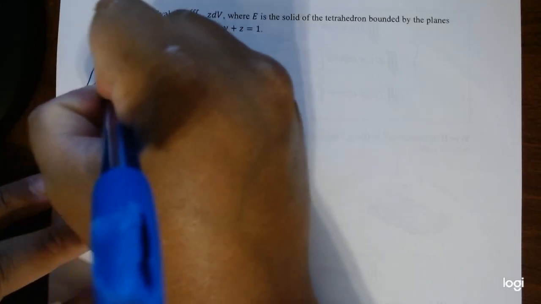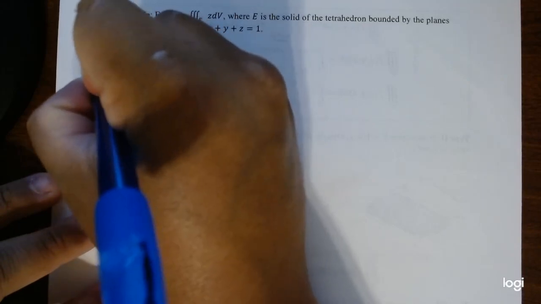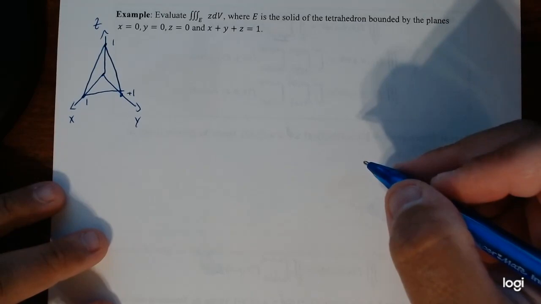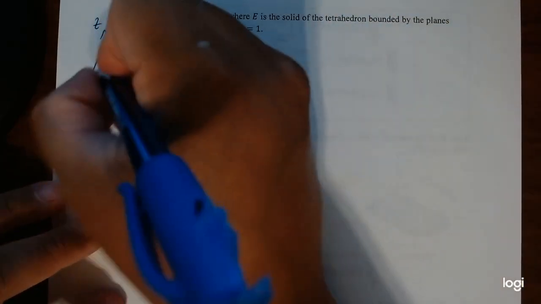So our tetrahedron looks something like this. And it's shaded all the way to the origin 0, 0, 0. Okay, so that's what we have so far.